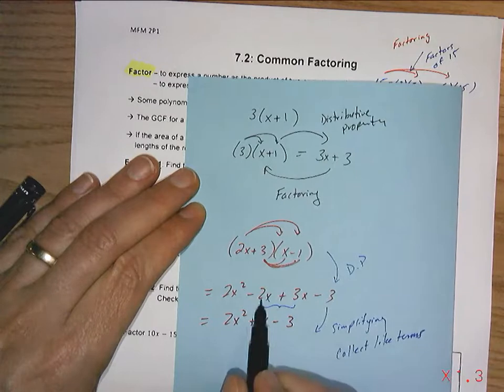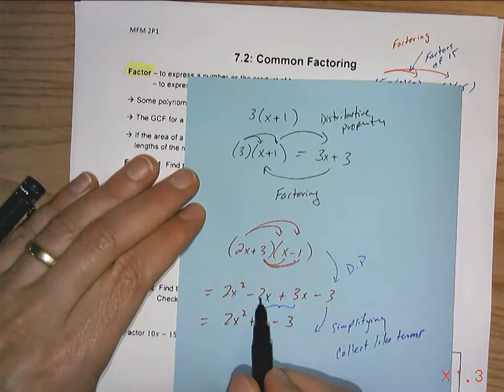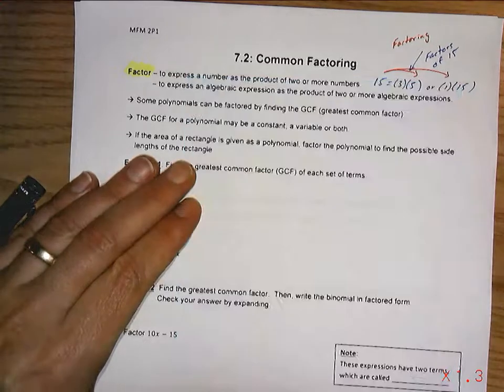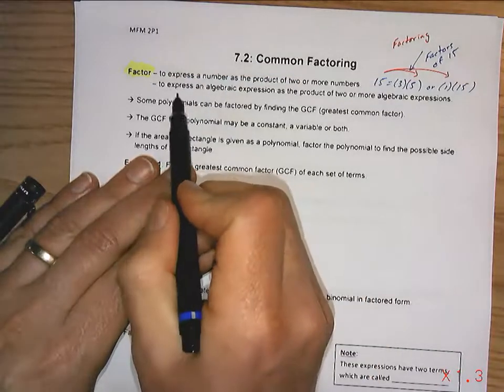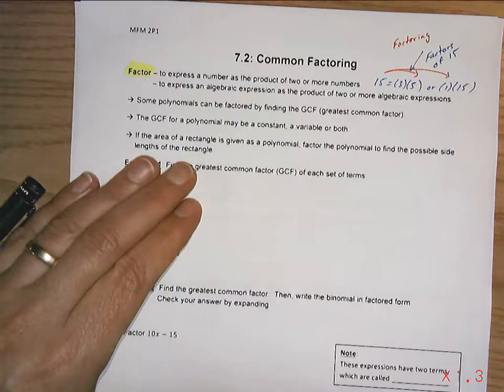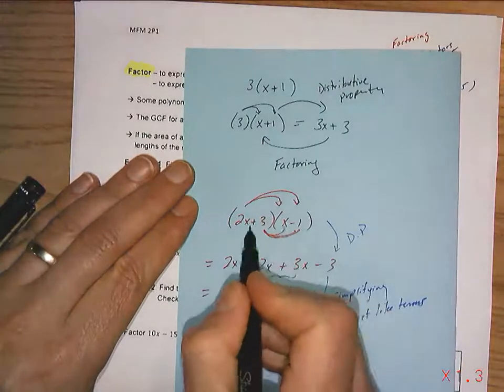And so we had a negative 2x and a plus 3x. So if I have 3x's in my hand and someone comes and takes 2 of them away, that leaves me with 1x. All right, so that is what we're talking about when it comes to expressing an algebraic expression as the product of two or more algebraic expressions. So this has been factored.